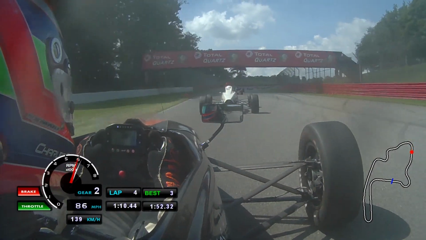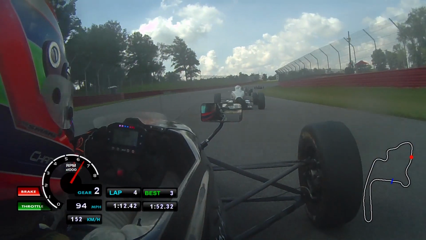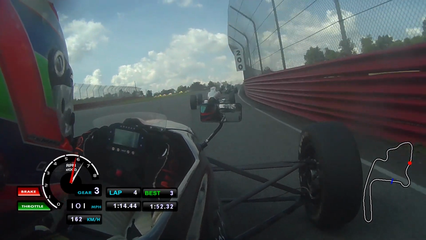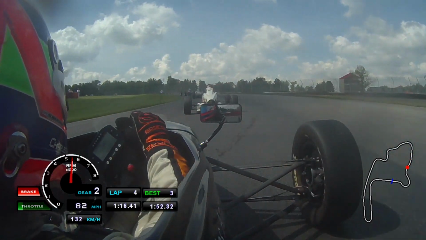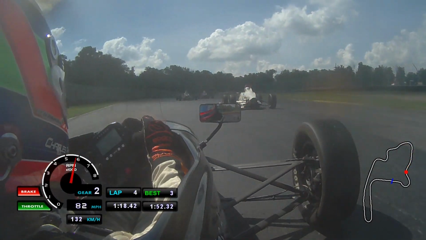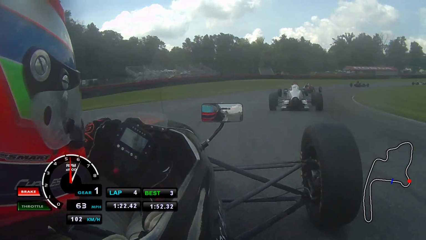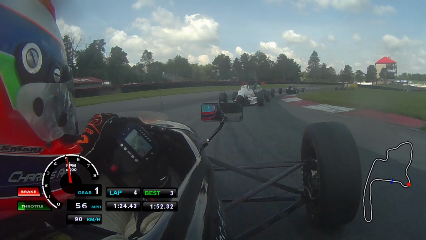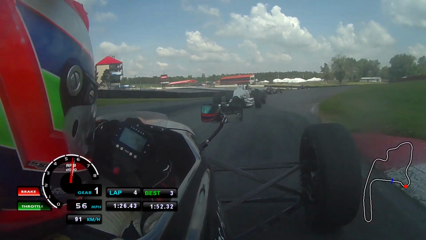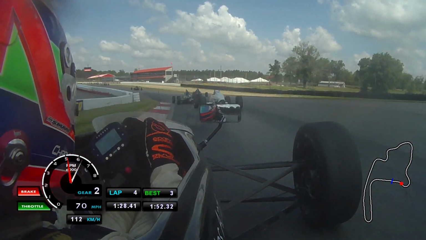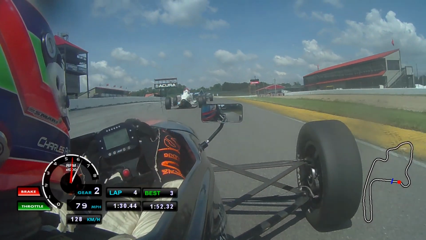Chris Kierst there drops a couple wheels off. Doesn't look like it hurt him too much. Get a little wheel spin on that curve. I should remember to stay off of it.